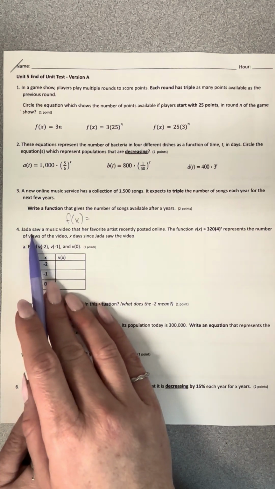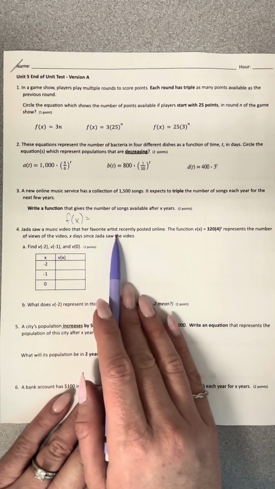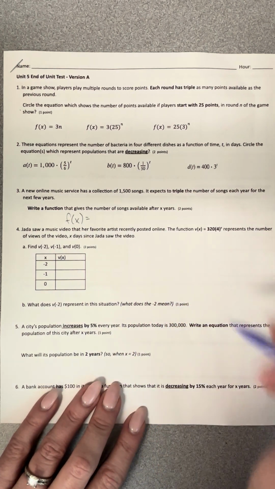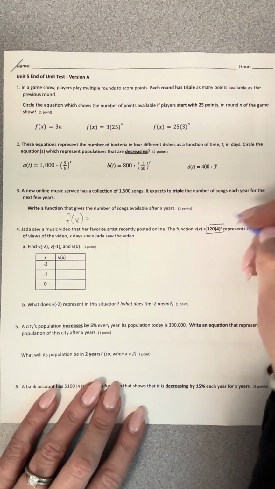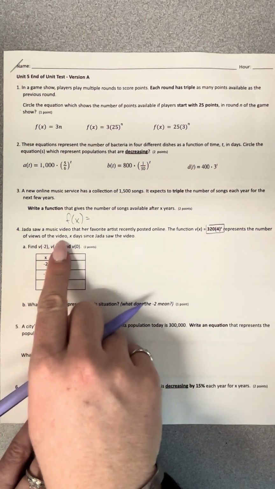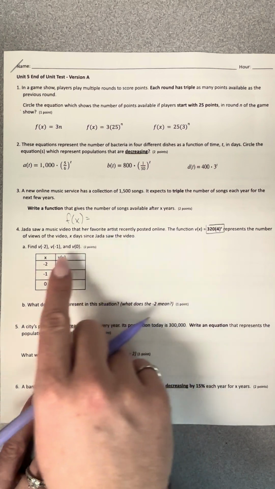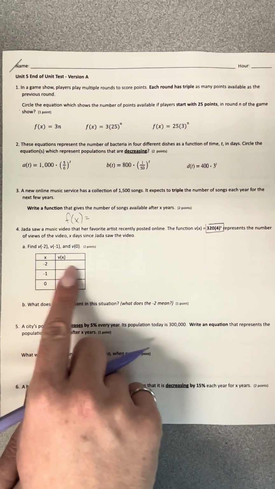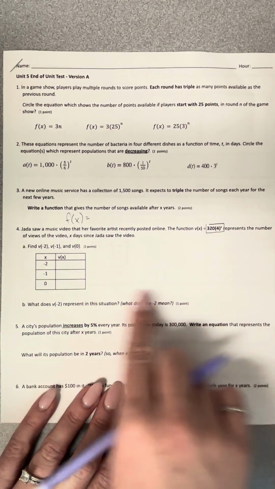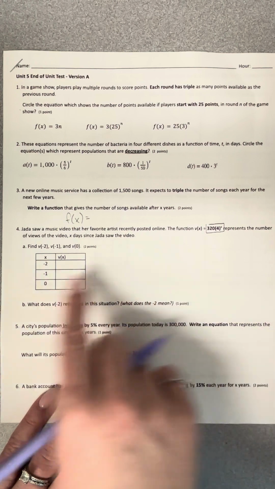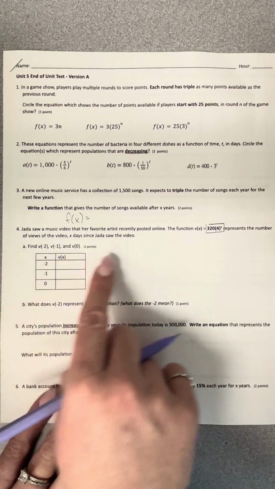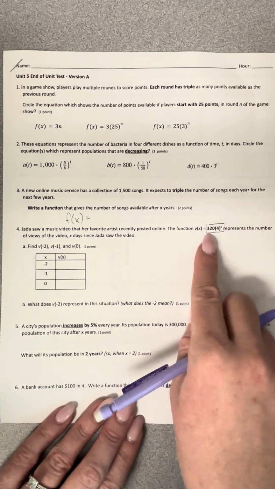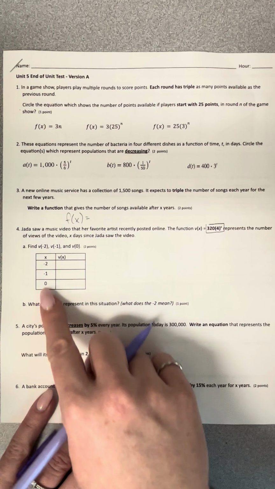Number 4, Jada saw a music video that her favorite artist recently posted online. The function v of x equals 320 times 4^x represents the number of views of the video x days since Jada saw the video. Find v of -2, v of -1, and v of 0. So you can put your answers right in these little boxes. This space is just in case you want to rewrite your equation with the x changed. So if you wanted to actually show the work, it's okay if you don't show the work though, because it's really just calculator work where you're putting in these numbers for the x.